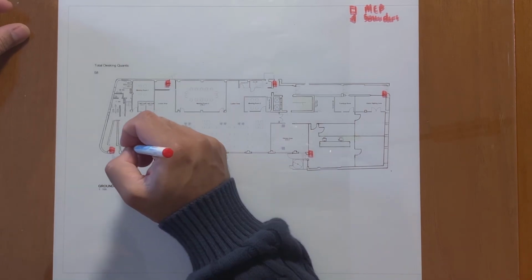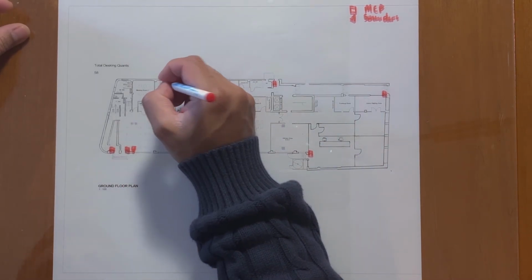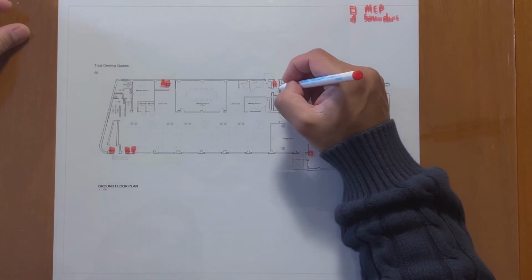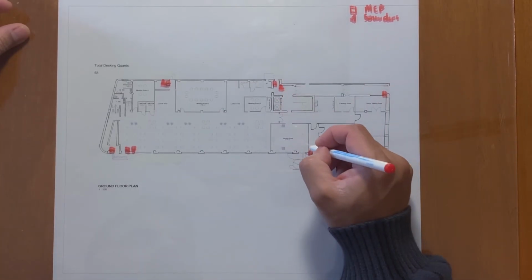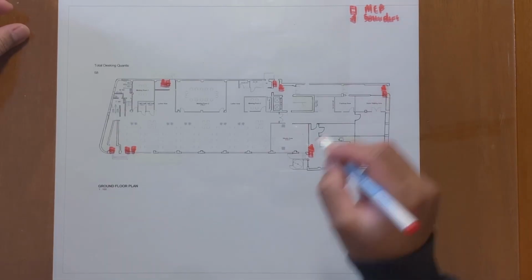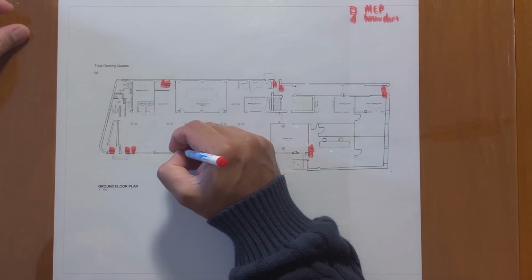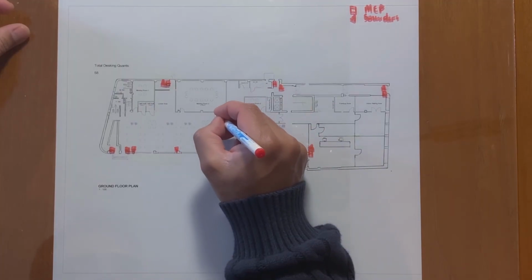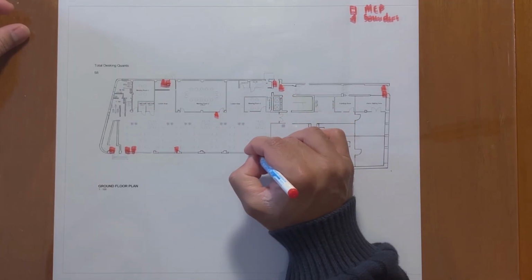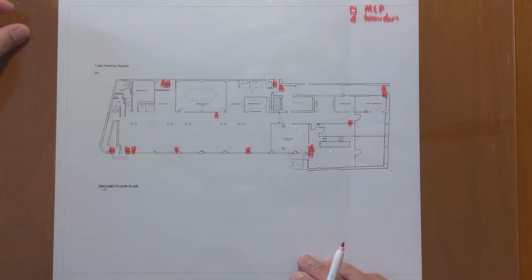So then sounders, generally as a rule of thumb, I put one next to each manual call point. I do this because when you're wiring, it's just simpler. But these are normally determined by the dB levels, which again we'll cover in another video. I'm going to add a couple more because the building probably looks like it needs a few more. And then maybe I'll add one more here, just for good measure.